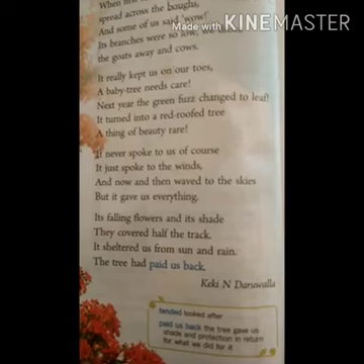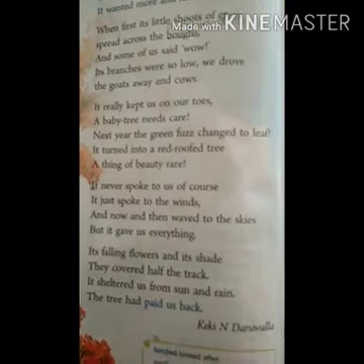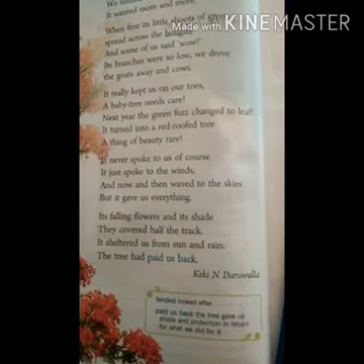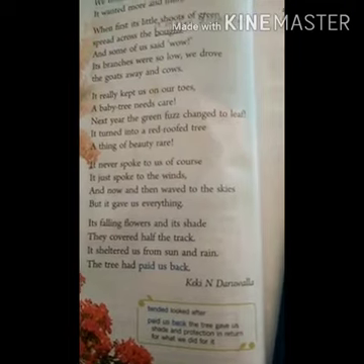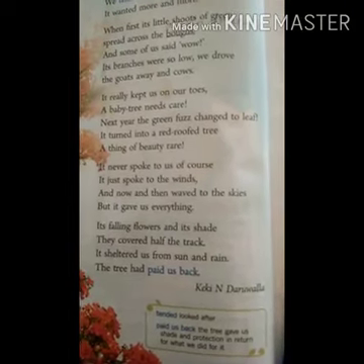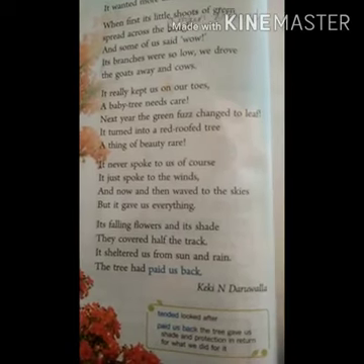It really kept us on our toes. A baby tree needs care. What are they telling? Yes, it is good for us also to take care of this small baby tree. Yes or no? Baby tree means we have to take more care of it. Next year, the green fuzz changed to leaf. Like that one year passed.